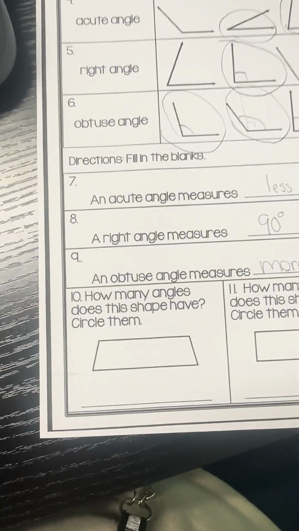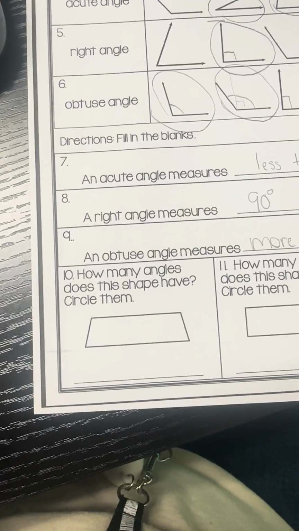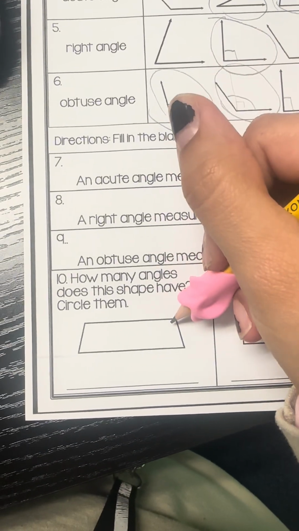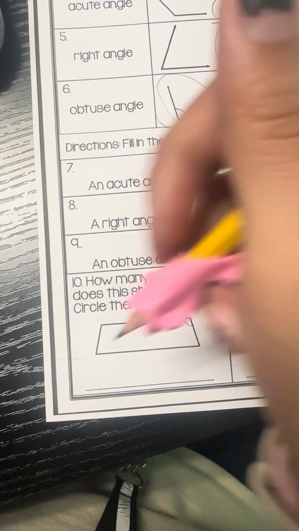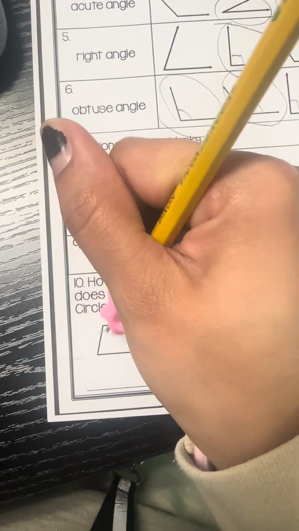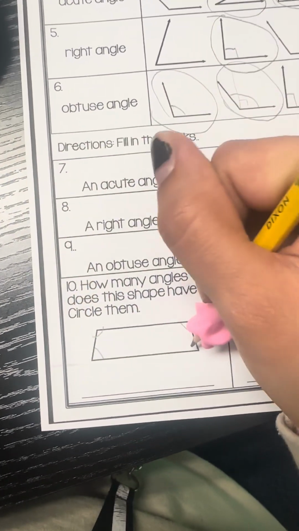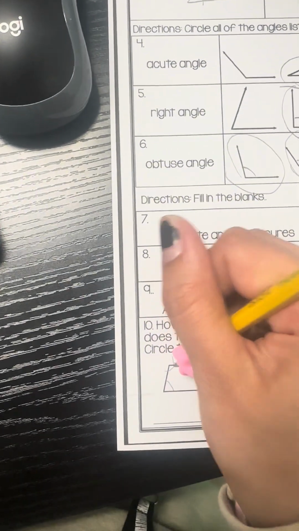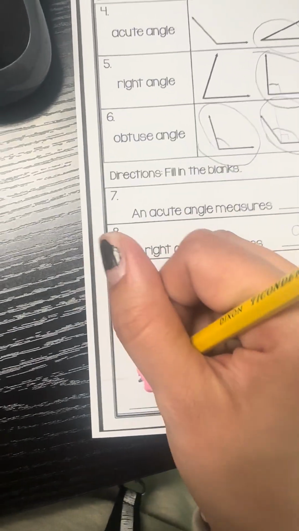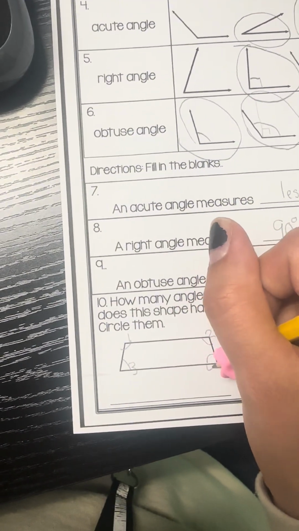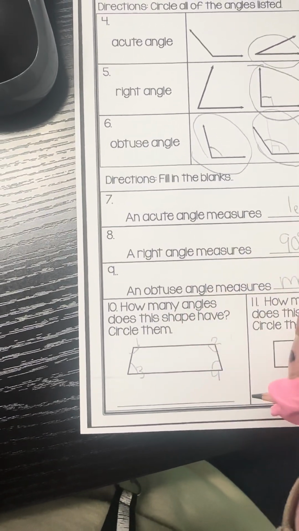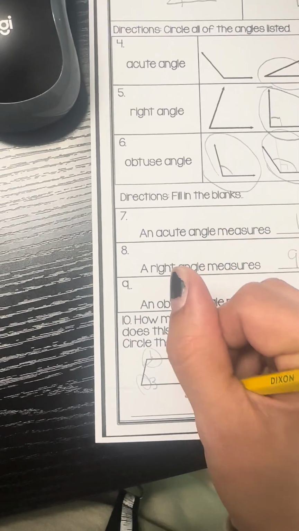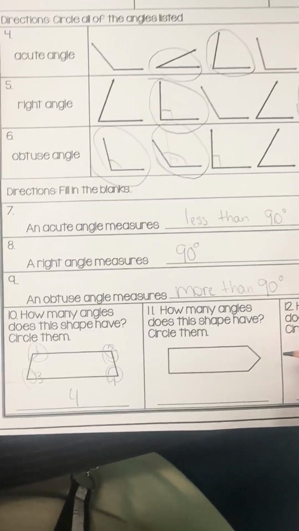Okay, so right here we're going to see how many angles this shape has. An angle is indicated by each corner. So we have one here, one here, one here, and one here. Go ahead and number those. So this will be 1, 2, 3, and 4, indicating that there are 4 angles.